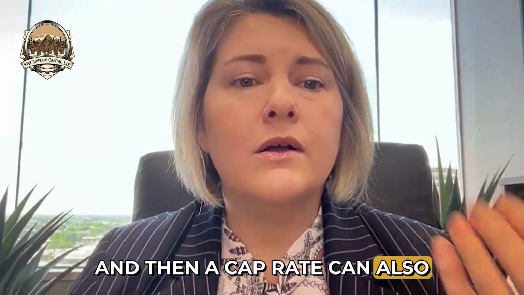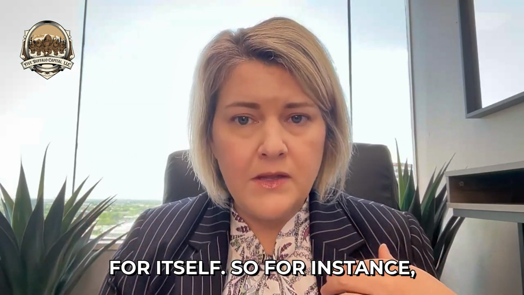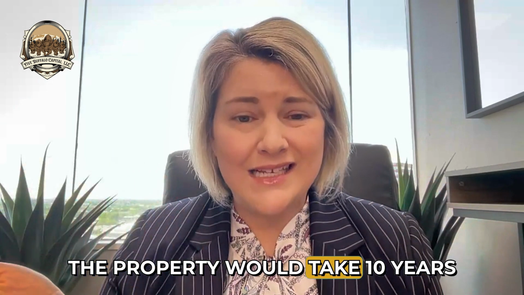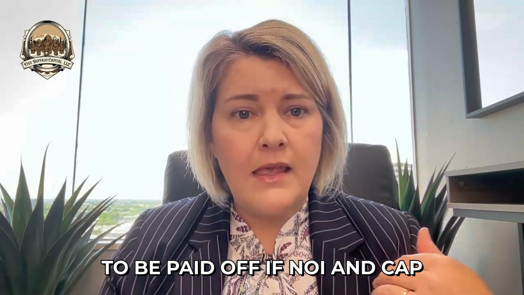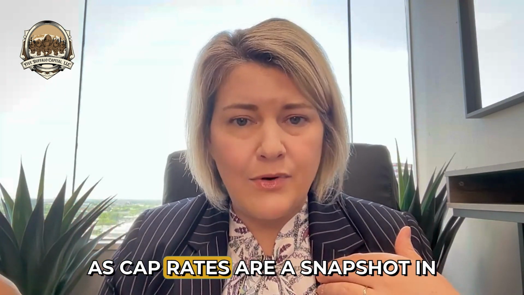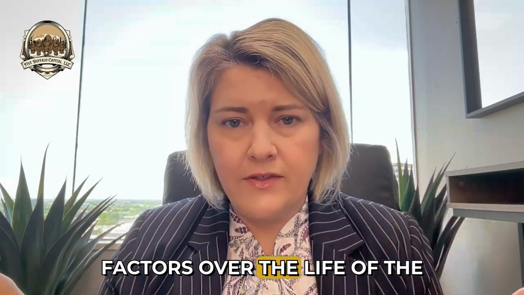And then a cap rate can also indicate the length of time that it takes for the property to pay for itself. So, for instance, a 10% cap rate may indicate that the property would take 10 years to be paid off, if NOI and cap rates stayed relatively flat, as cap rates are a snapshot in time and can vary based on many factors over the life of the investment.